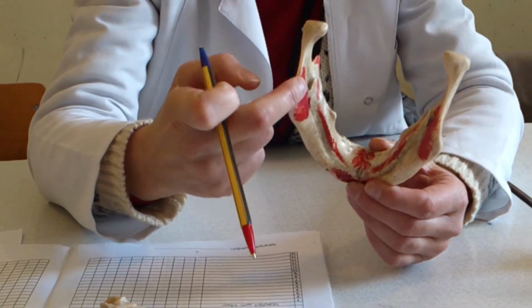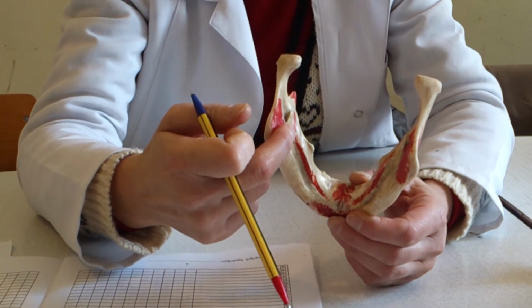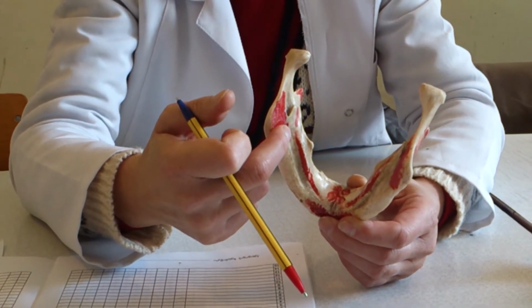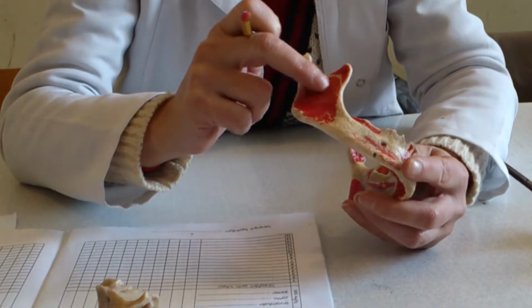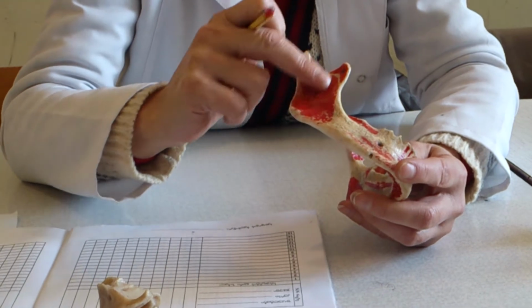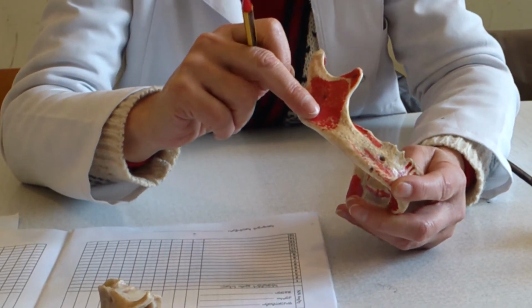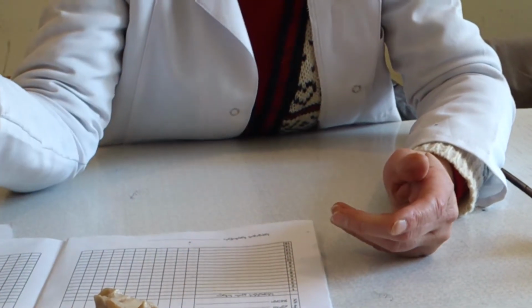Inner side of the angle of the mandible, this red place: pterygoid tuberosity for attachment of the pterygoid muscle. And last, the external side of the angle, this red place: masseter tuberosity for attachment of the masseter muscle. Finish the mandible.